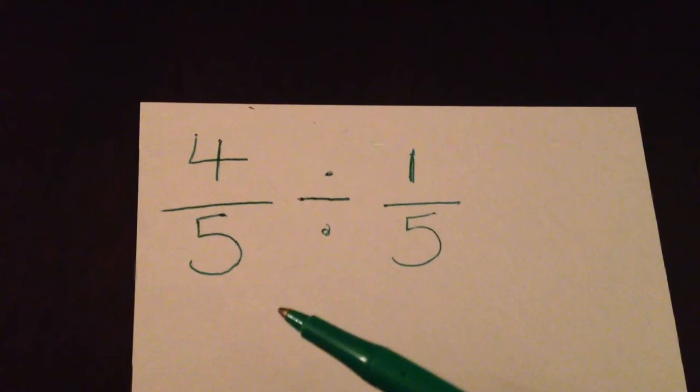I'm going to keep everything the same. All I did was change to an improper fraction. Now I'm going to do my keep, change, flip, where I keep the first fraction the same, 5/2. I'm going to change the division to multiplication, and I'm going to flip or find the reciprocal of the second fraction. So that's going to be 4/1.